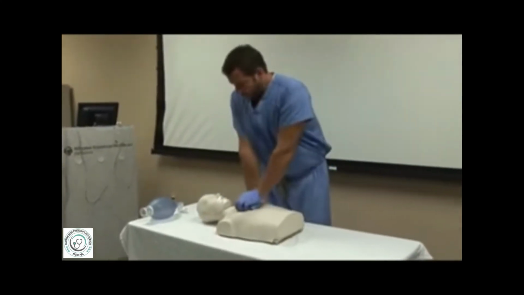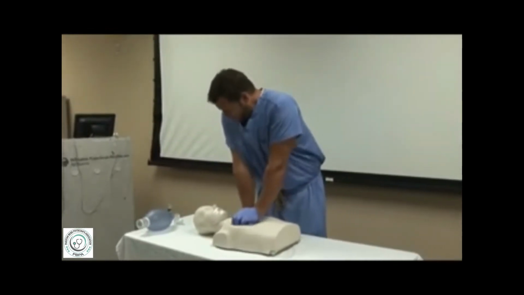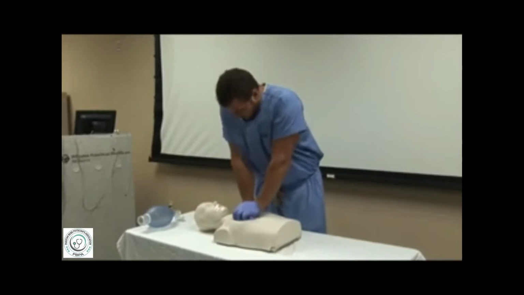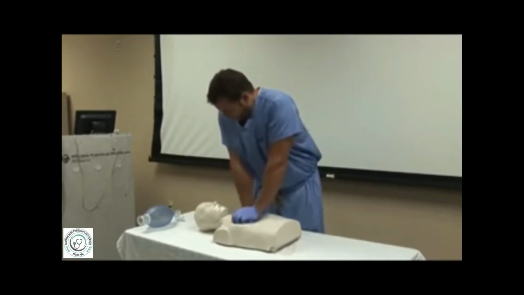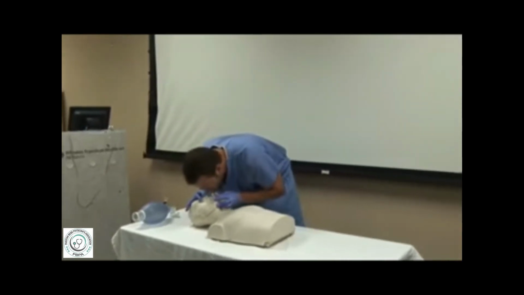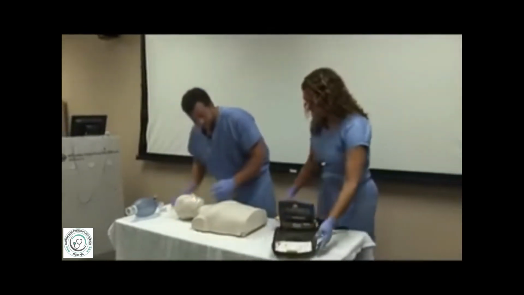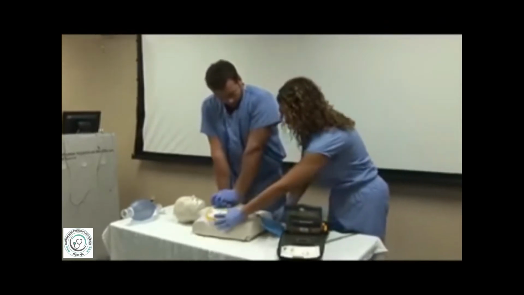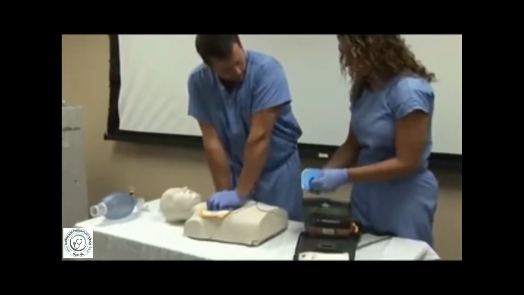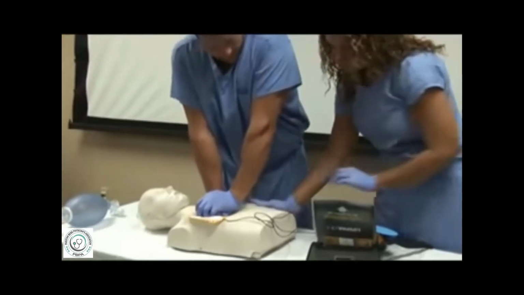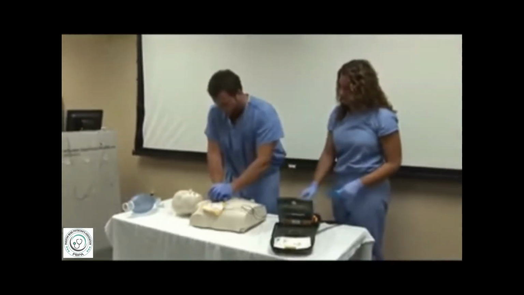Minimize interruptions in chest compressions to less than 10 seconds while giving ventilations. It is recommended to switch providers every 2 minutes to avoid fatigue, and lastly, avoid excessive ventilation. Step 4 is defibrillation. When an AED arrives, follow the AED instructions and apply the pads. Clear the patient to analyze the rhythm, and if advised, ensure all rescuers are free of contact with the patient and deliver the shock. As soon as the shock has been given, resume CPR, beginning with chest compressions.